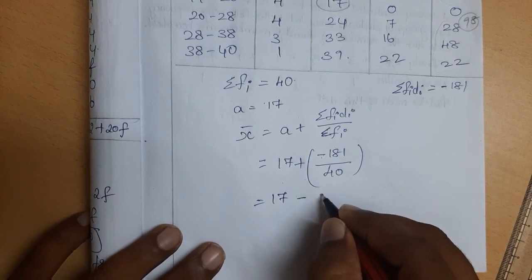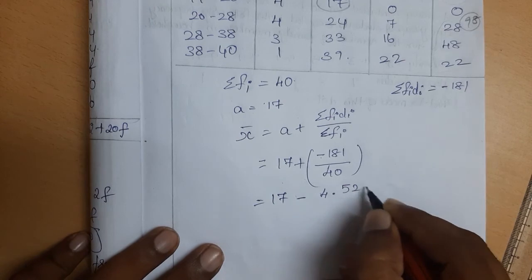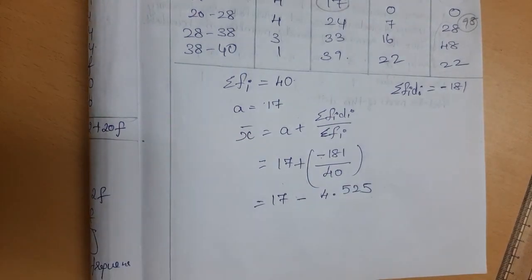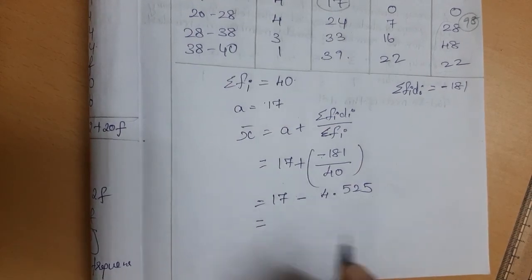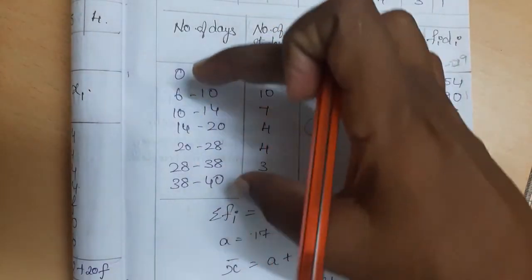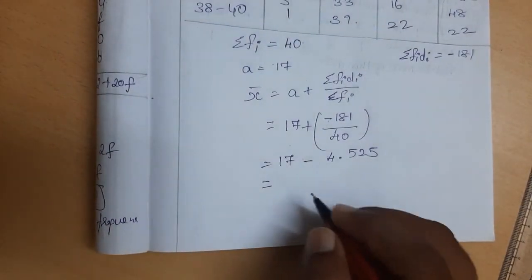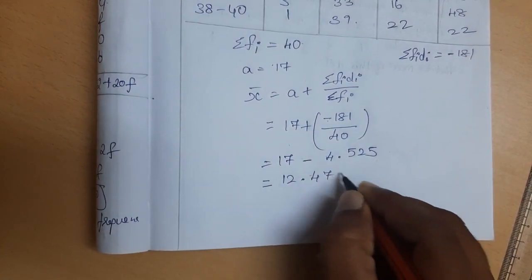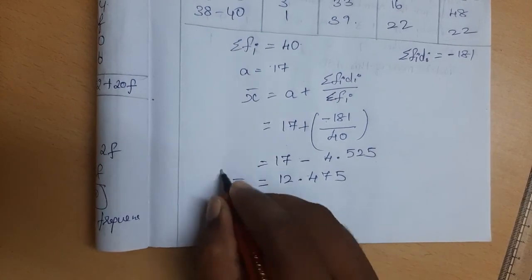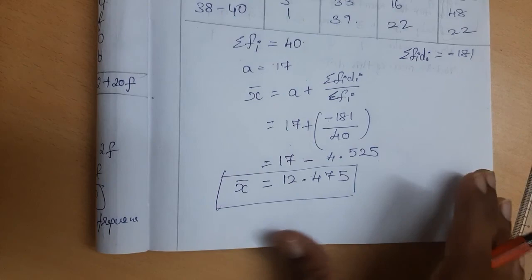If we divide by 40, we can keep one more decimal. It will be 4.525. Yes, it is 4.525. So we got the final answer in the positive. Since we need an answer from 6 to 40 only, it surely has to be positive. So 17 minus 4.525 is 12.475. So this is our required mean. Clear? Thank you.